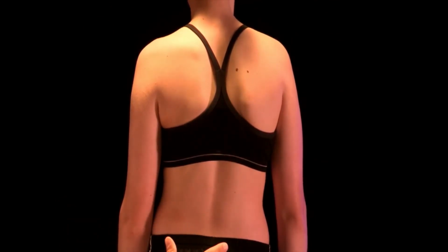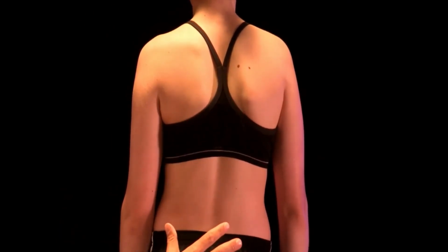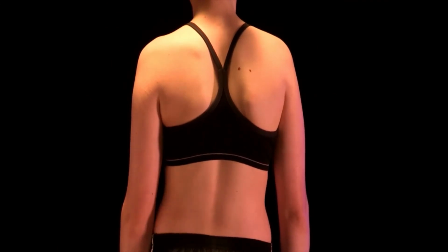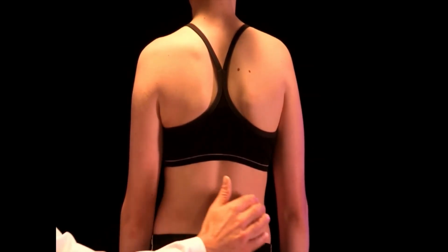The next is to look at where their body is relative to their pelvis. If you look at their trunk and where their pelvis is, we're trying to see if there's a shift to the right or to the left. And here on this young girl, there's probably a little bit of shift to the right compared to the left.